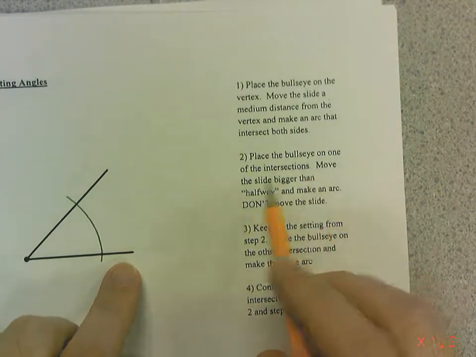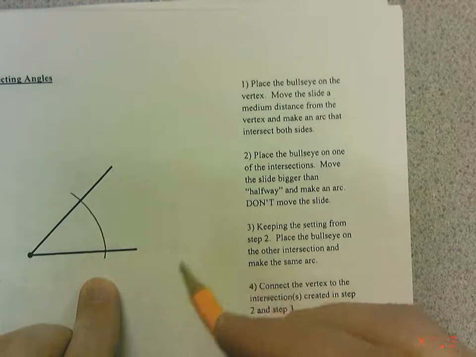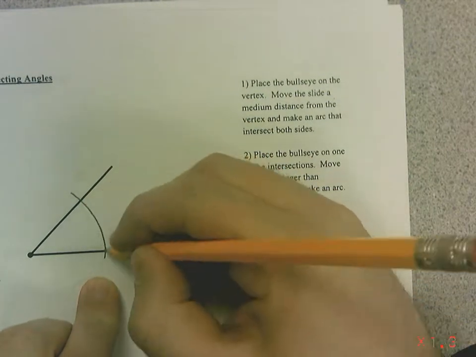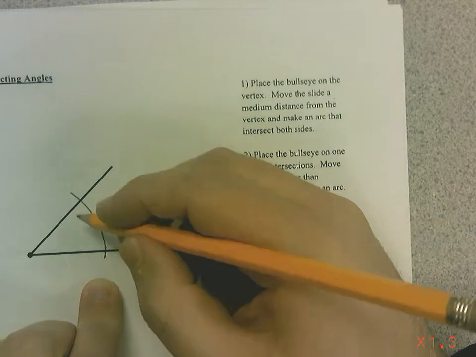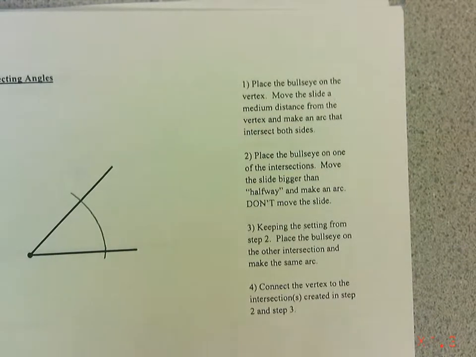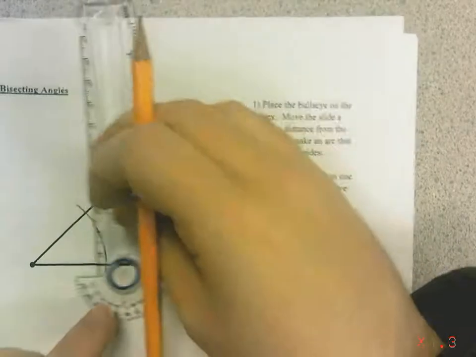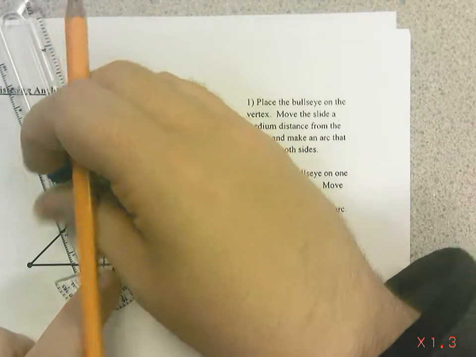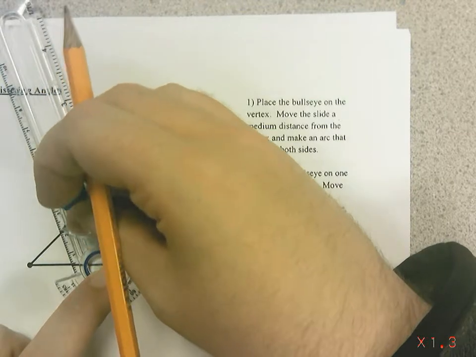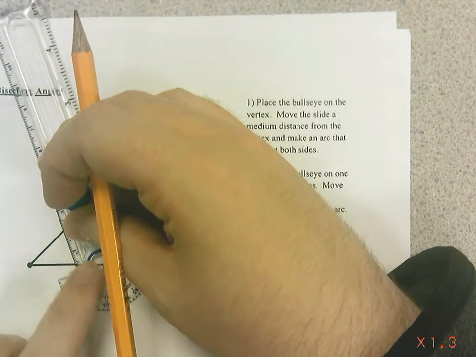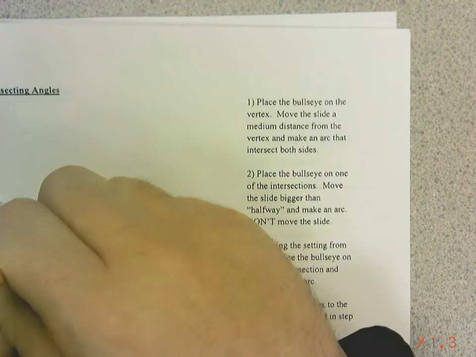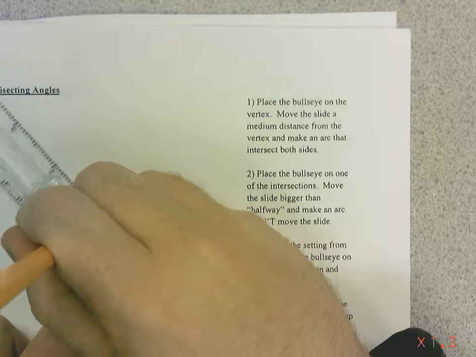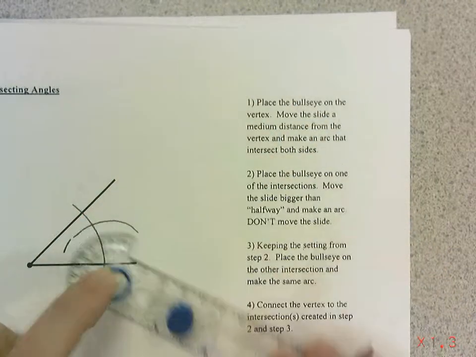Then you're going to place the bullseye on one of the intersections, and you're going to move the slide more than halfway towards the other. So basically you're treating these two intersections as the endpoints of your line segment, and you're going to bisect in between those two intersections. Okay? So you place the bullseye on one, move the slide more than halfway towards the other, and you're going to make a big arc, and your staple is going to get in the way here, but I'm going to try. Stupid staple. Okay.